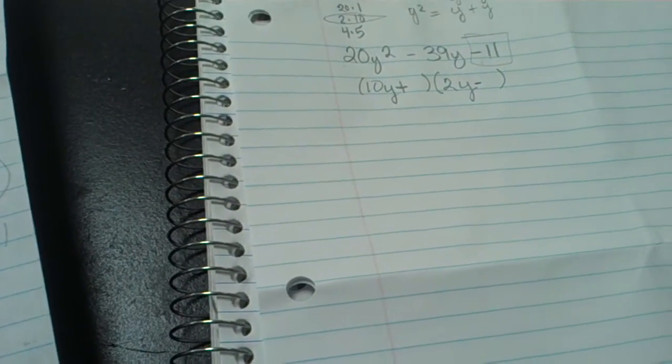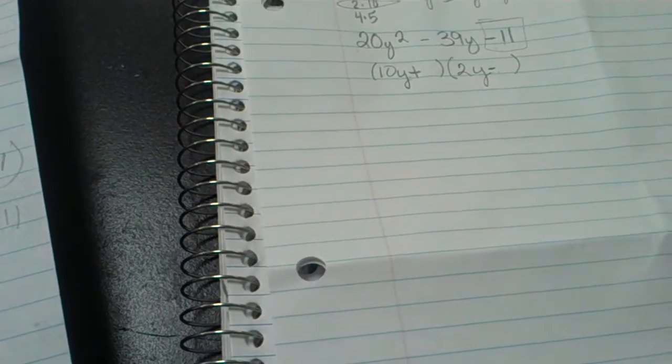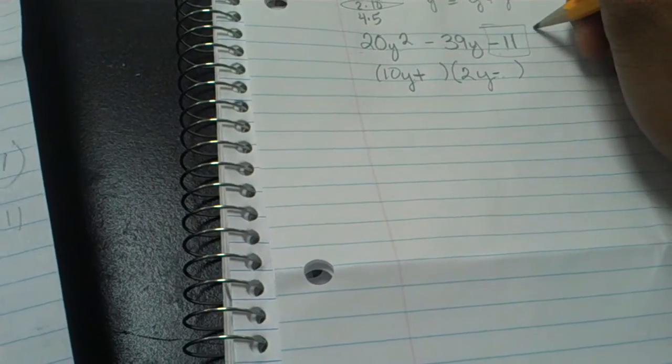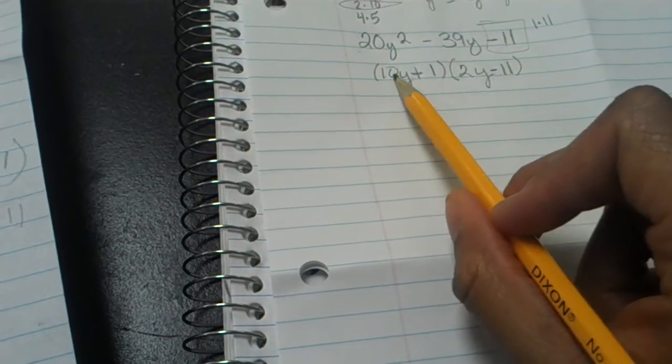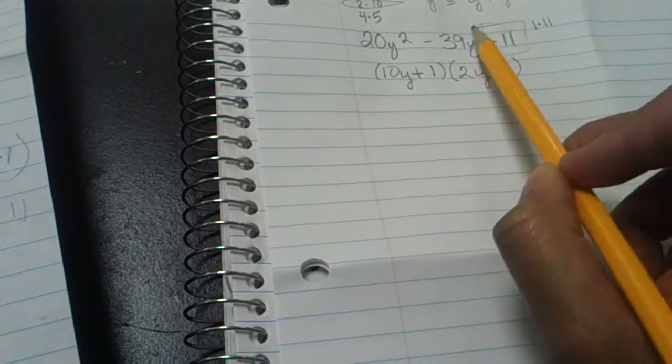This is still another trial and error thing because you may have to reverse these signs. We don't know yet. As far as the multiples for 11, you only have one, and it's 11 times 1. So we're just going to stick them in there to see what happens, because the goal is, if we can multiply everything out and it comes out to this, then we have the right answer.